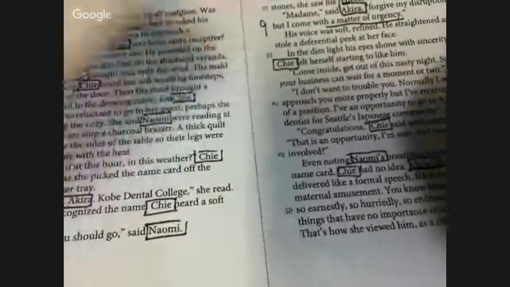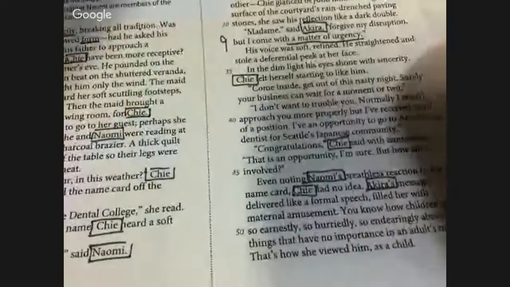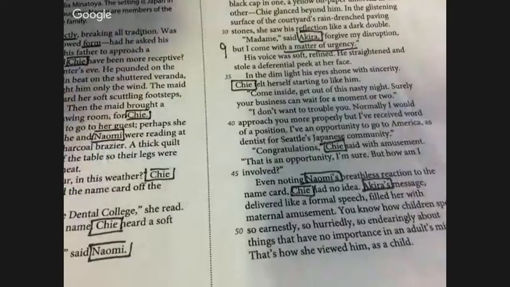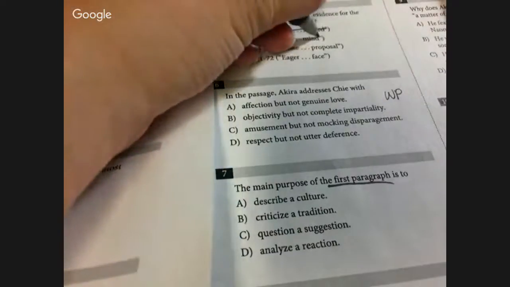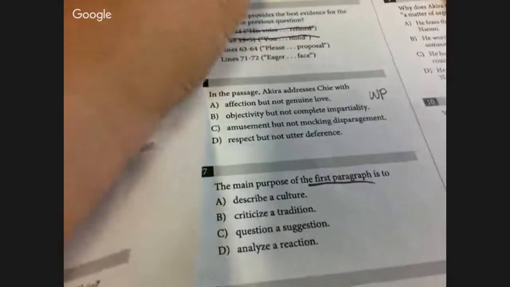Now we go to 49 through 51. You know how children speak so earnestly, so hurriedly, so endearingly about things that have no importance in an adult's mind? That's how she viewed him as a child. This doesn't say anything about what Akira fears. It just talks about how Chie sees him. That can't be the answer.